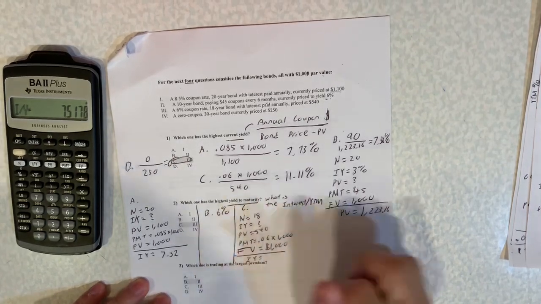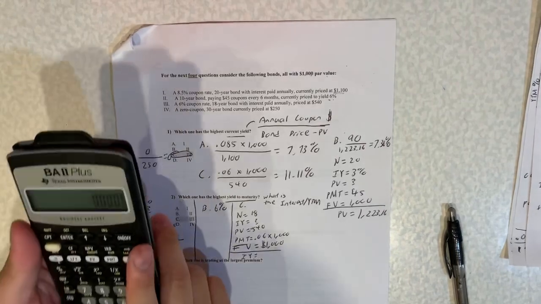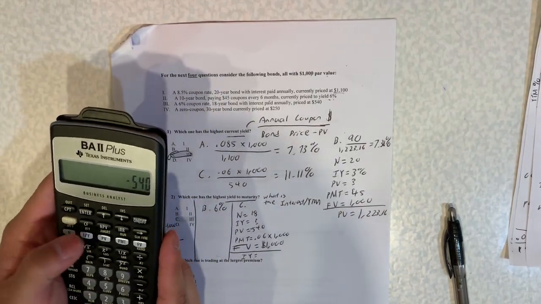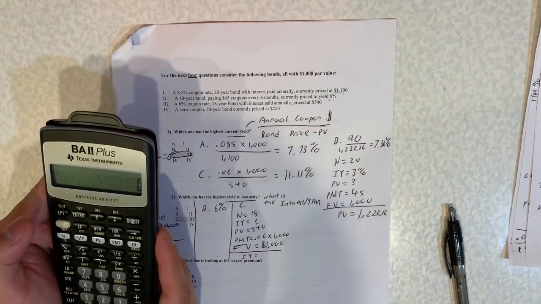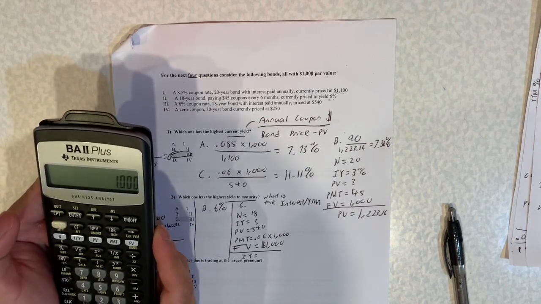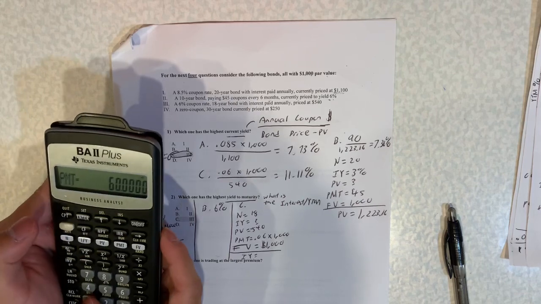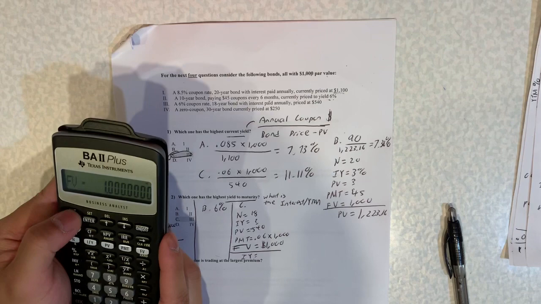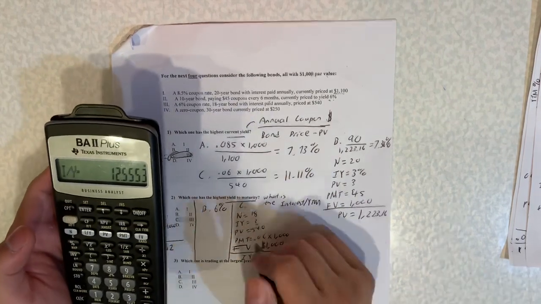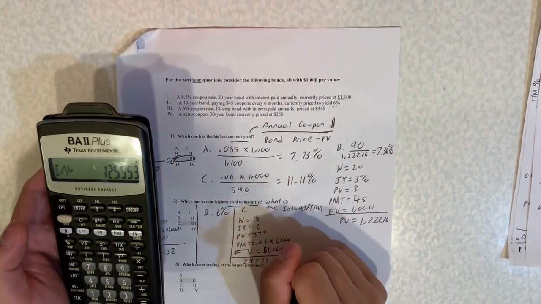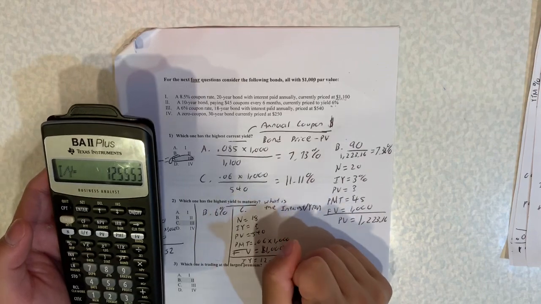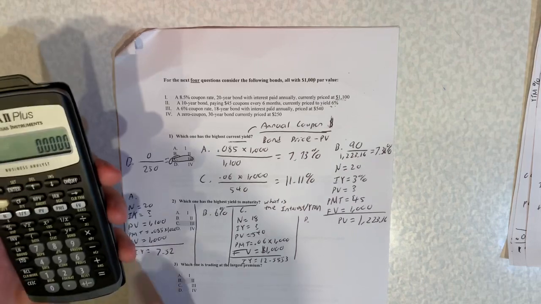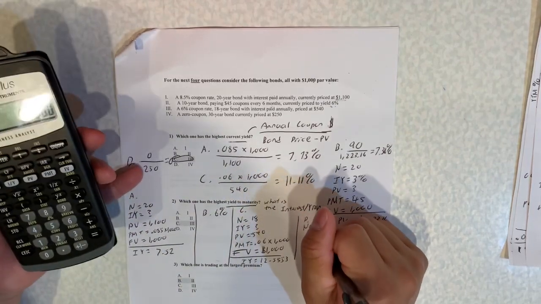So to get the interest, we plug that into the calculator again. 18, negative 540 is the present value, 0.06 times 1,000 is the payment, and the future value is 1,000. Now compute interest, and we get 12.5553.